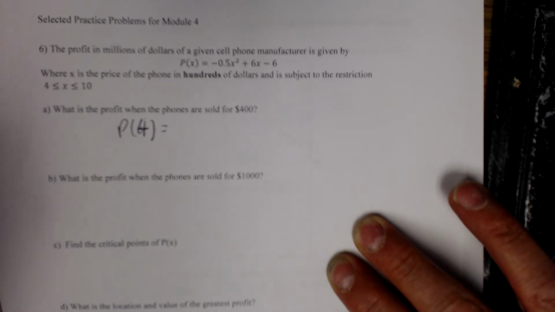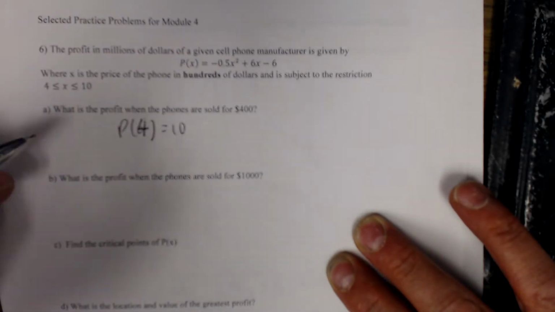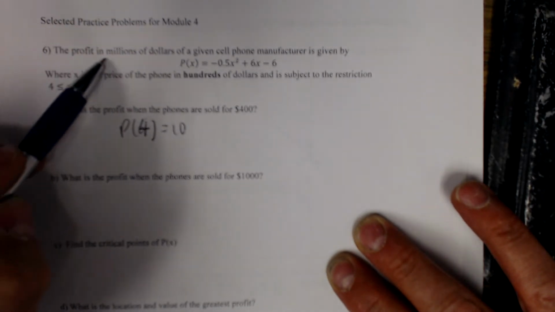And when we do that, we get 10, but it's $10 million.